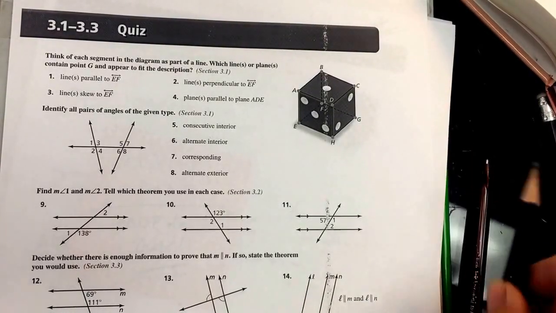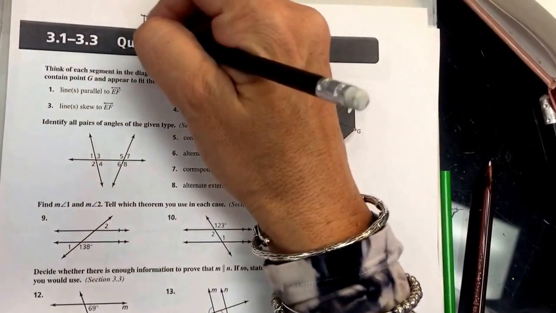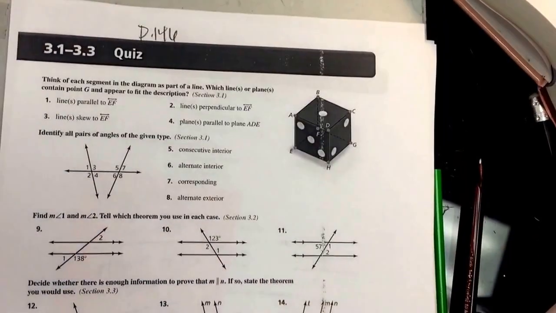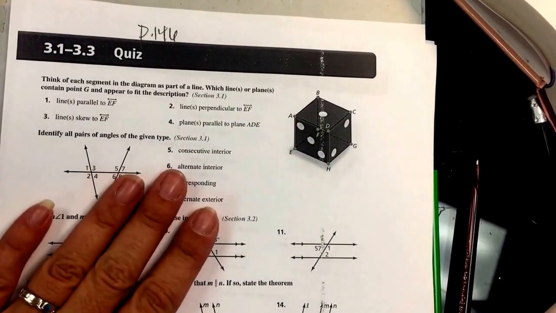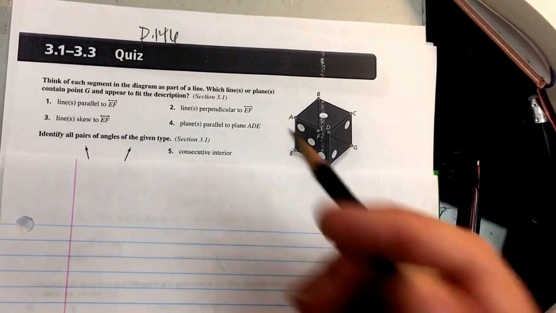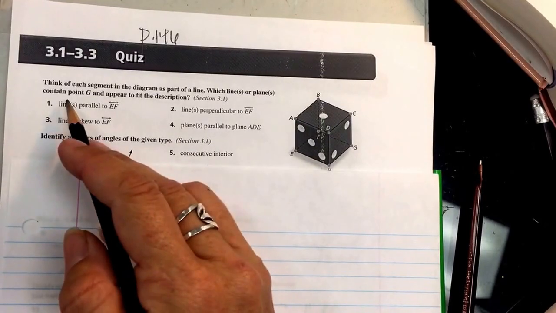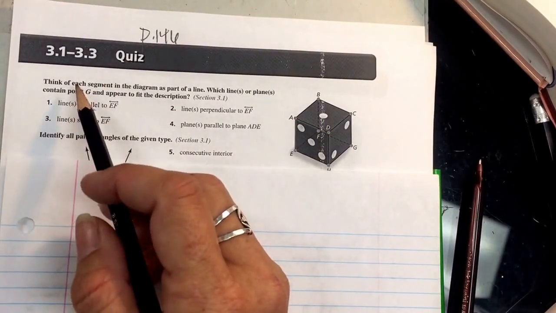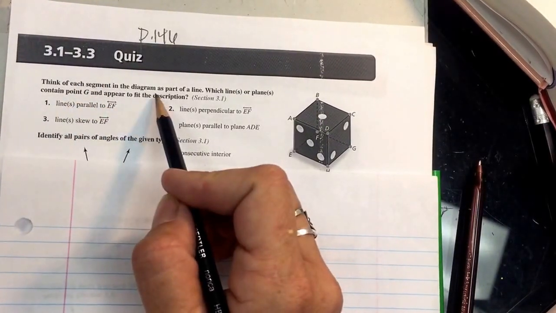I want to present the geometry quiz review from page 146 in your book. Follow along with either your PDF copy of this page or in your book on page 146, please. The one thing that I want to point out about the directions, and watch this on your quiz, is to think of each segment of the diagram as part of a line.